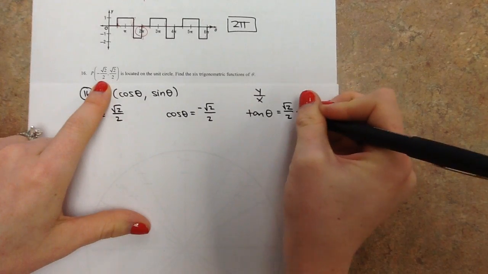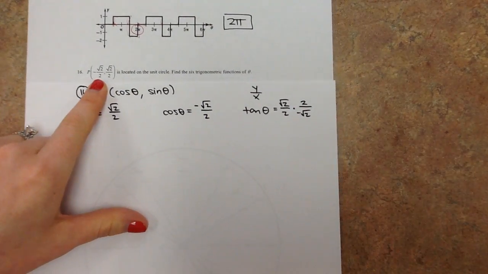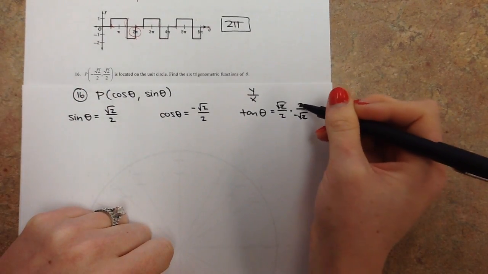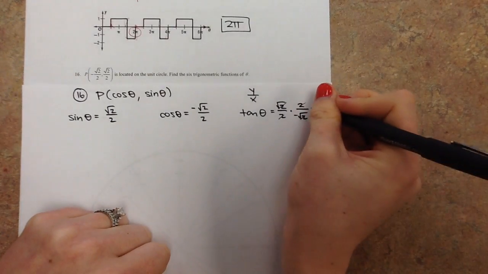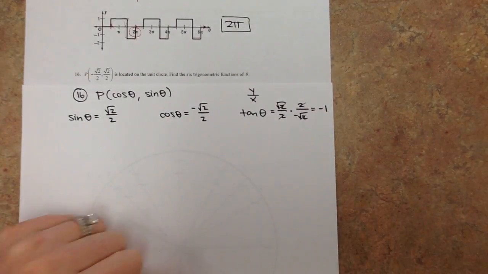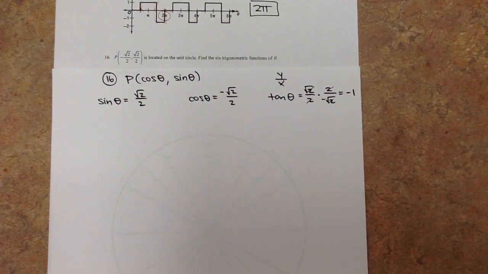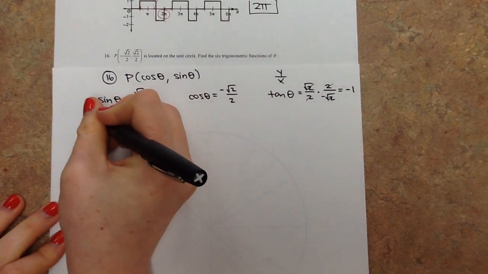So 2 over negative square root of 2. So if you look and see, everything's going to cancel. The only thing that's left behind is a negative, so we would technically have a negative 1 as our value for tangent. All right, so now we do the other 3.